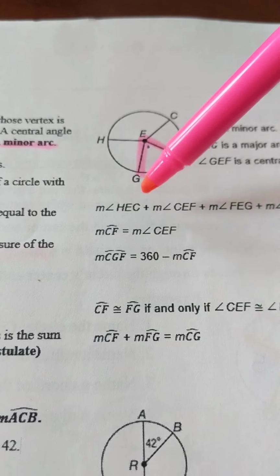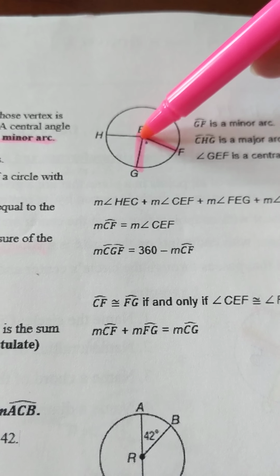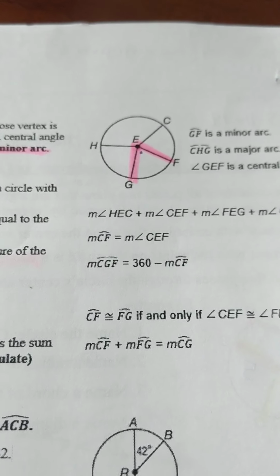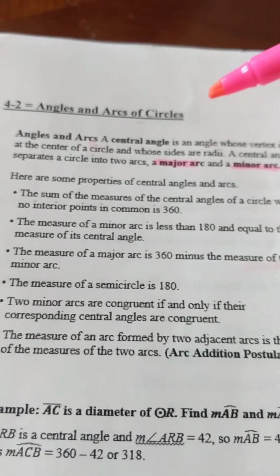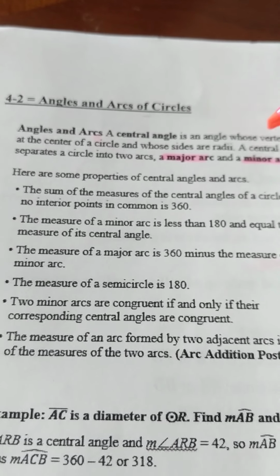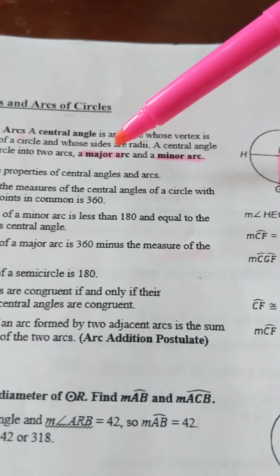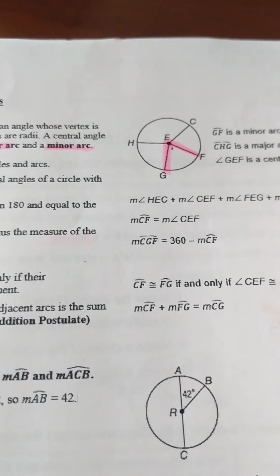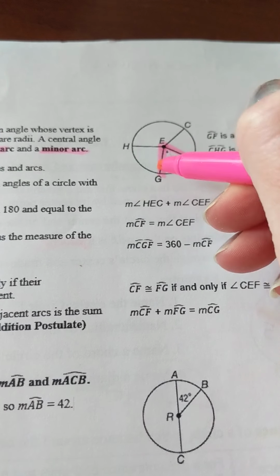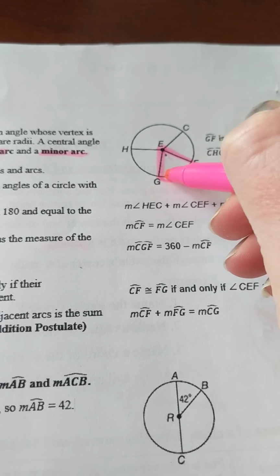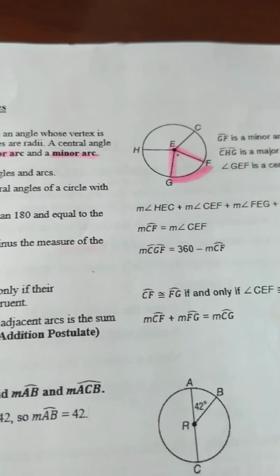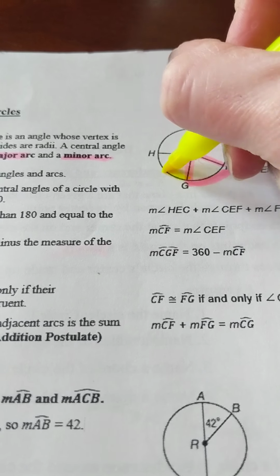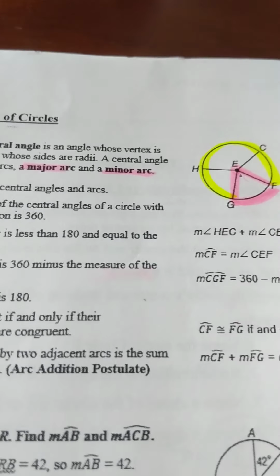It's any angle created with the vertex of the angle at the center and the radii for the sides. Depending on them, a central angle will separate a circle into two arcs, either a major arc or a minor arc. Looking here, this angle is going to split the circle into an arc right here, GF, and it's also going to separate the circle into this arc way over here. Does everyone see that?